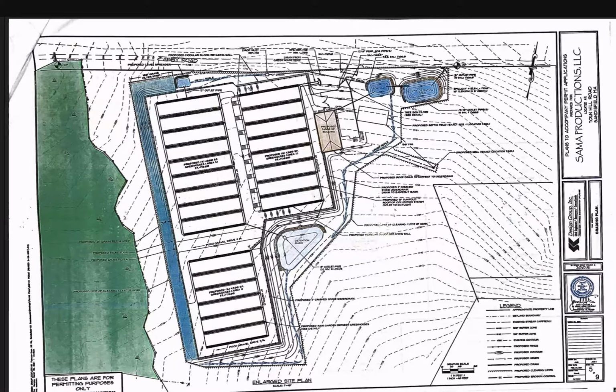And this is going to use extraction solvents that are going to produce highly volatile VOCs.